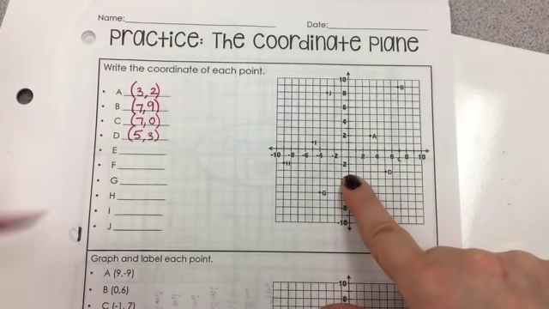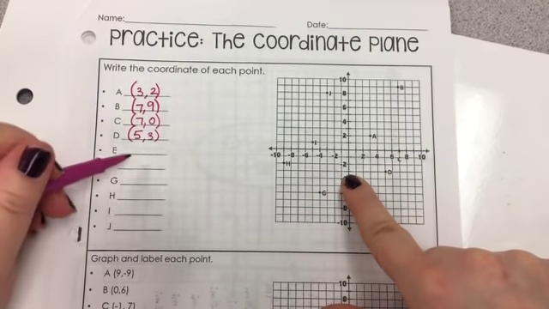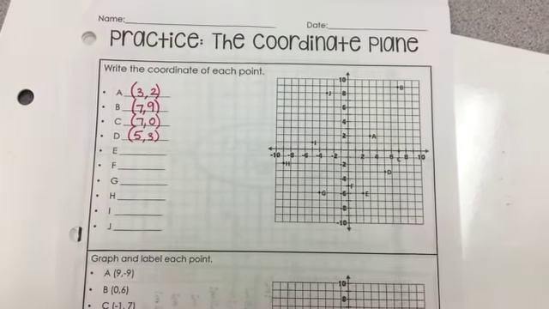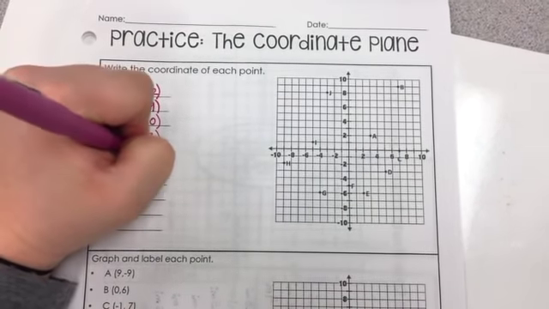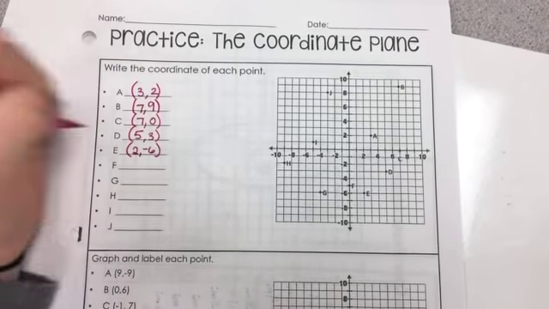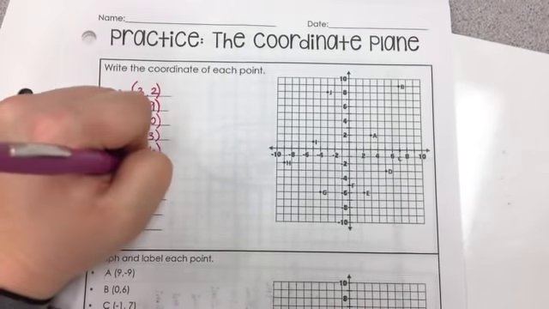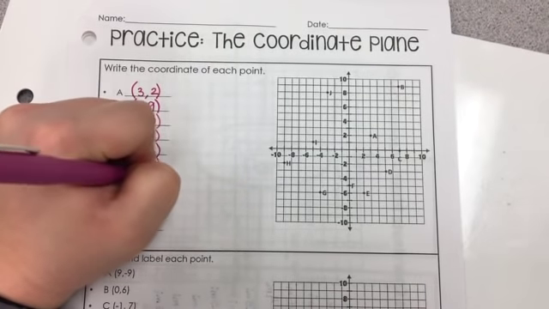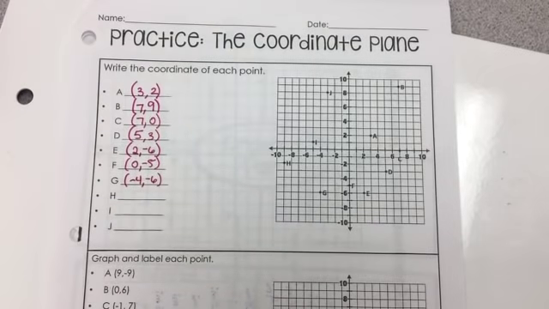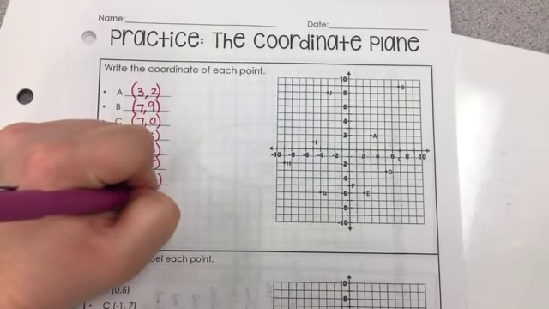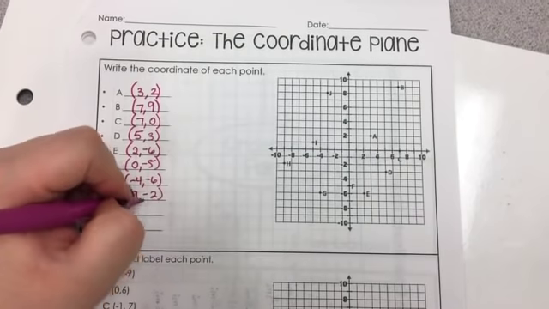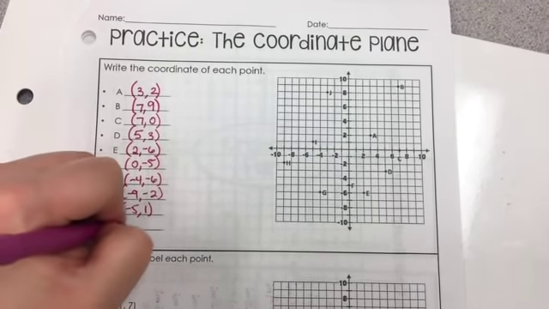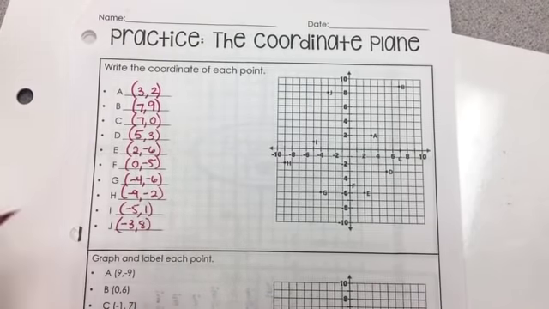I'm going to go ahead and give you the rest of these answers, but I do want you to make sure that you're trying them on your own and you're checking with your teacher if you have any questions. So point E should be at 2 and -6. Point F should be at 0 and -5. Point G should be at -4 and -6. Point H should be at -9 and -2. Point I should be at -5 and 1. And point J should be at -3 and 8.